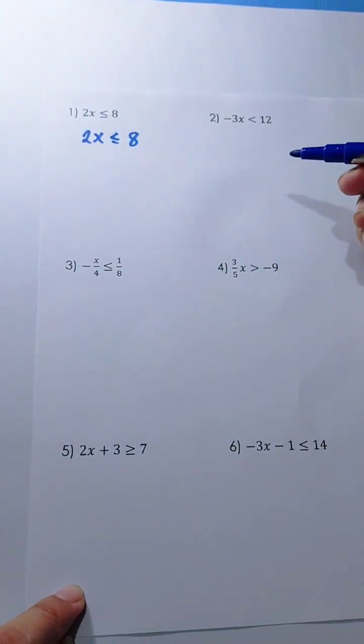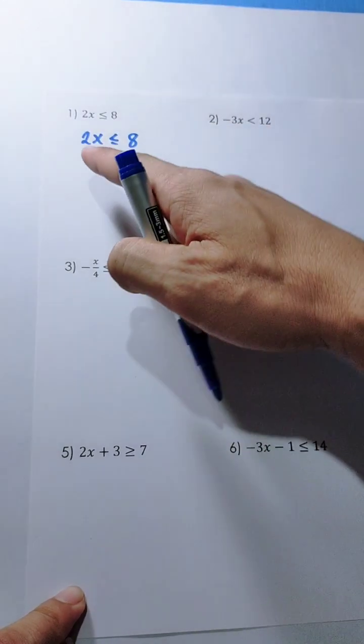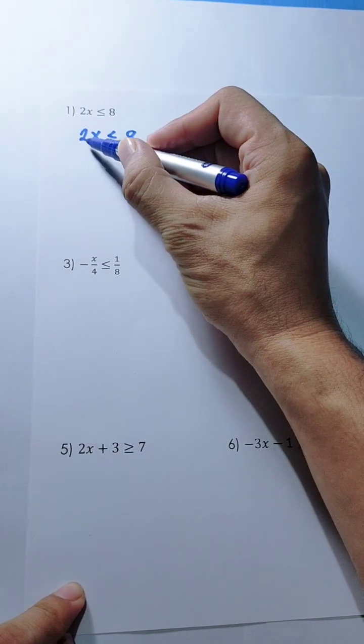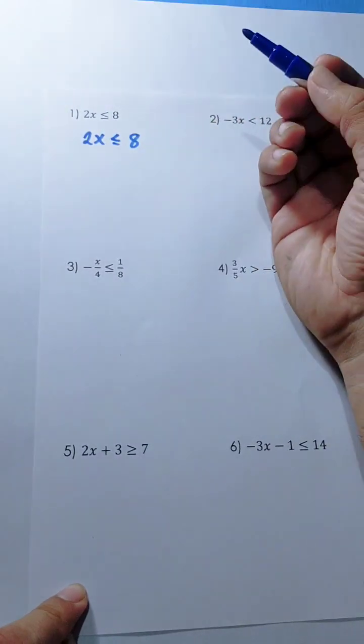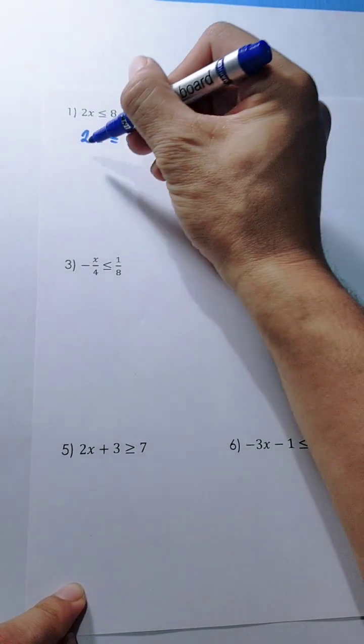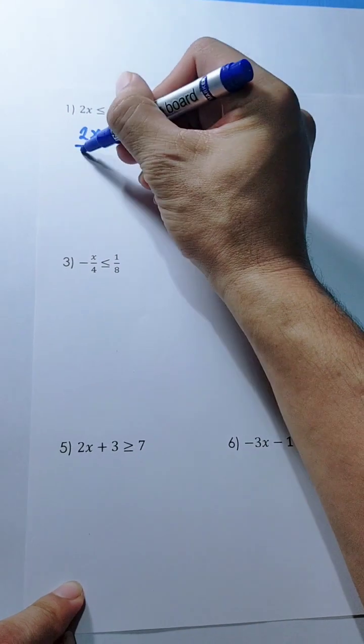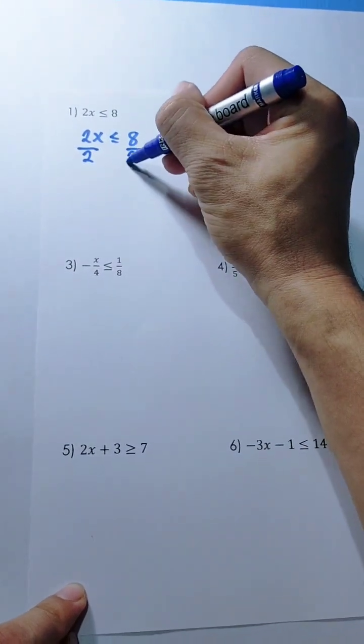This is just a one-step inequality, meaning we only need to remove the coefficient 2 here so that our x will be isolated. So the only thing to do that is to divide by 2.